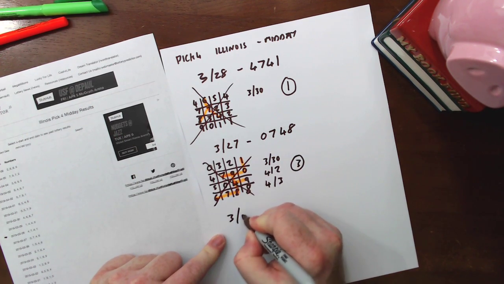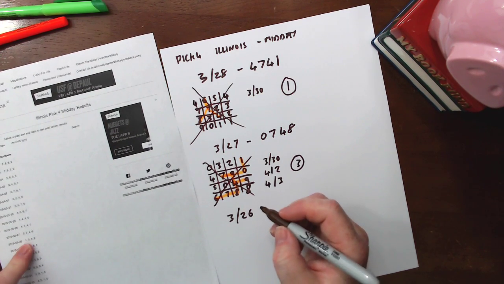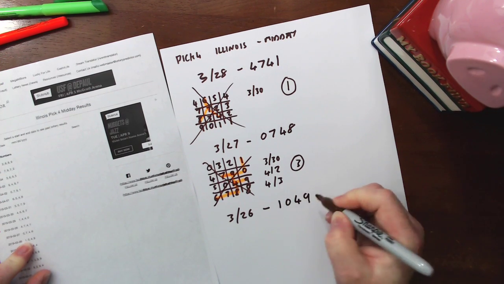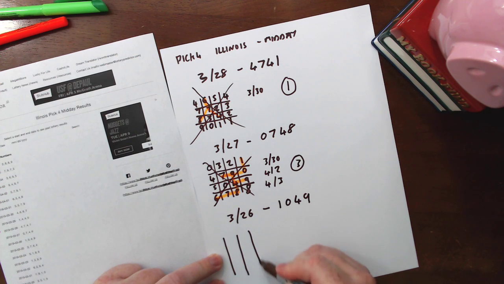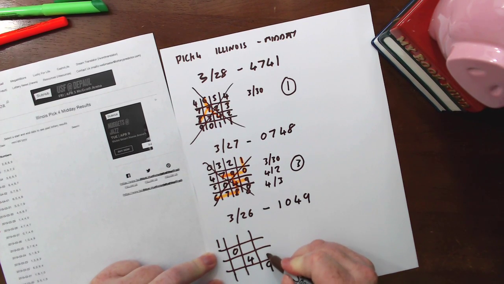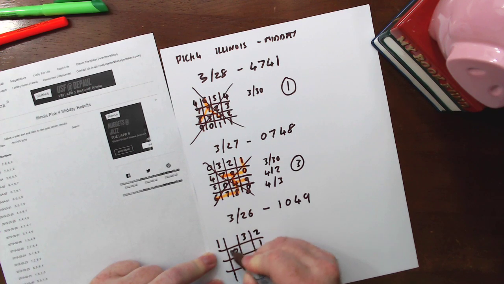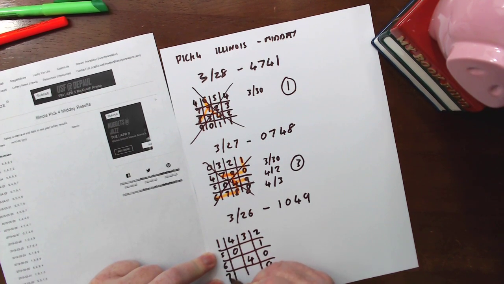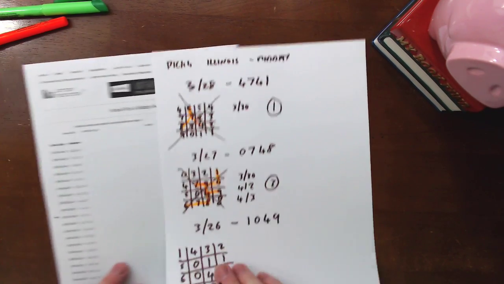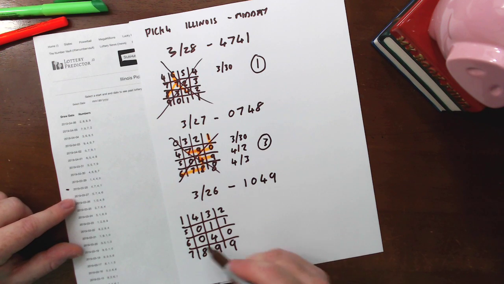So let's go to the 26th of March. On the 26th of March, our result was a 1049. So let's draw out our grid again, like that, and fill in our rundown. We should all know this by now, using the reverse counting up method. Starting at the bottom right: 9, 0, 1, 2, 3, 4, 5, 6, 7, 8, 9, 1, 0. And then we'll start again going through our past results and see if they show up on our grid.